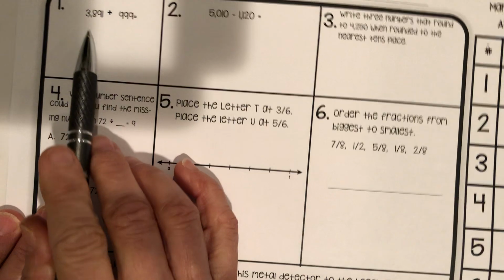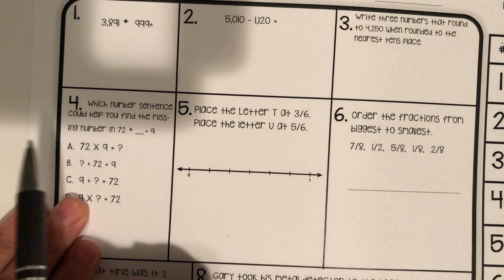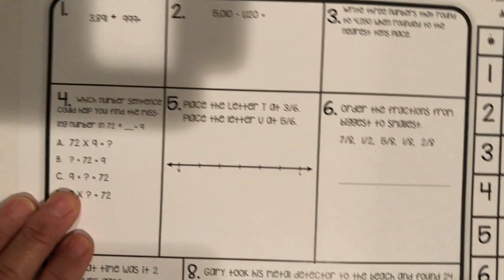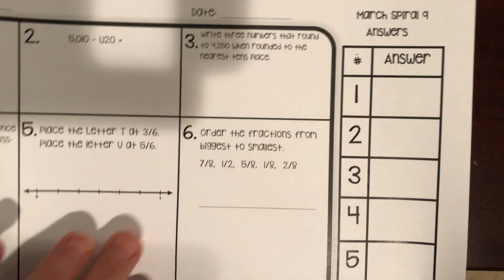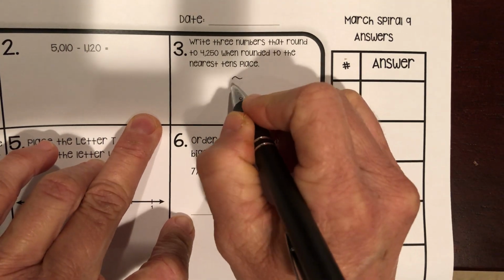It's not number 9. Okay, these two numbers you're going to add up, making sure that you are lining the place values up. You're going to subtract, making sure you're lining those up. Write 3 numbers that round to 4,250 when rounded to the nearest tens place, okay?